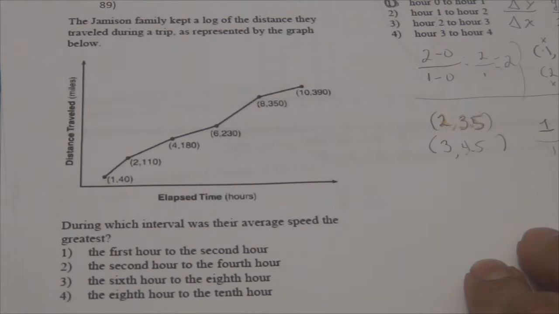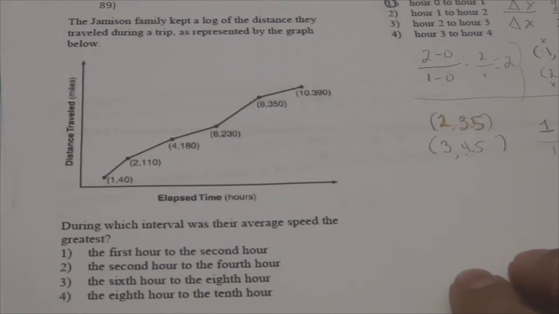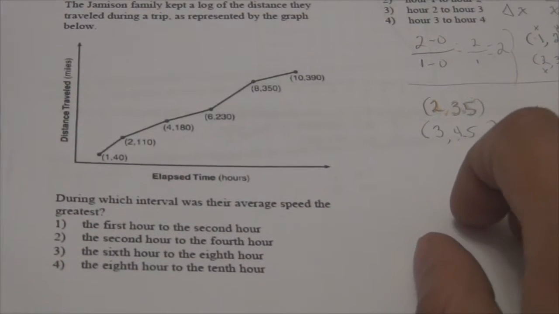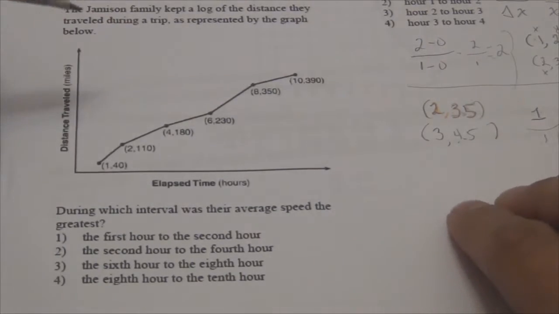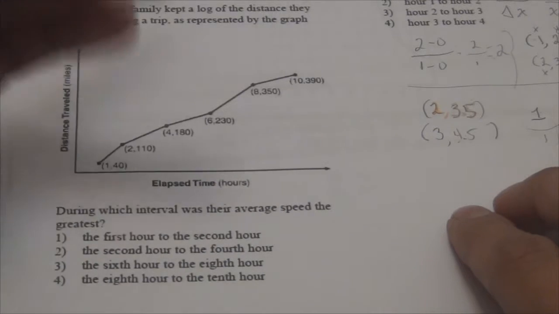So please read the choices. The first hour to the second hour, the second hour to the fourth hour, the sixth hour to the eighth hour, the eighth hour to the 10th hour. So how am I gonna do this? The same way we've been doing it. Remember, they will ask you about the average speed, the average rate of change, average slope, average whatever.